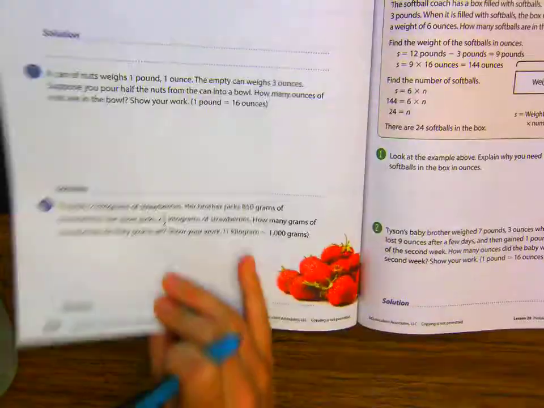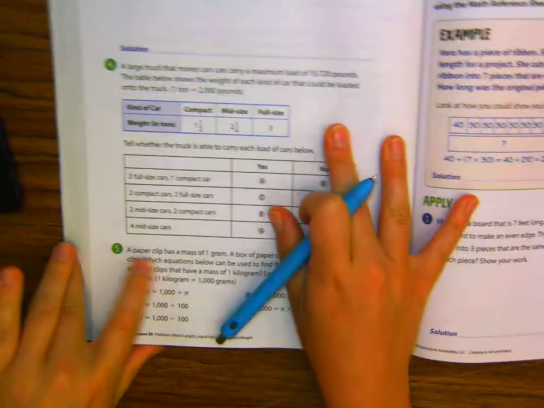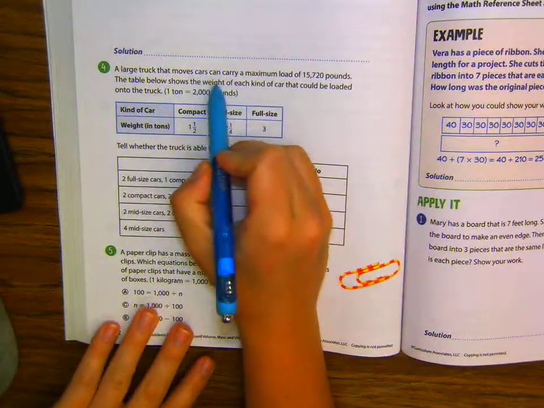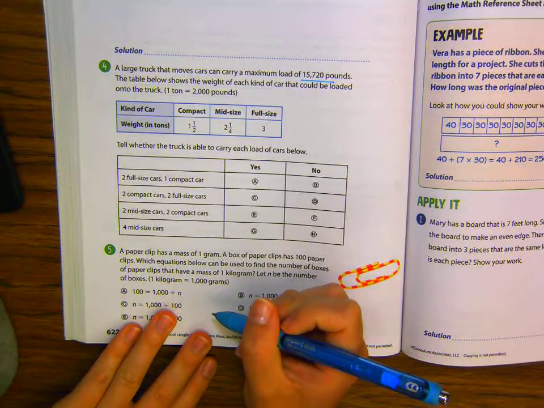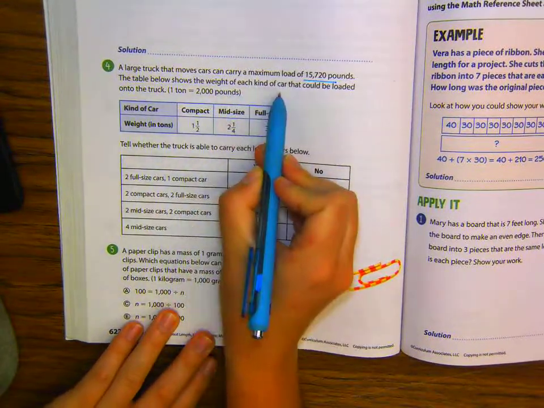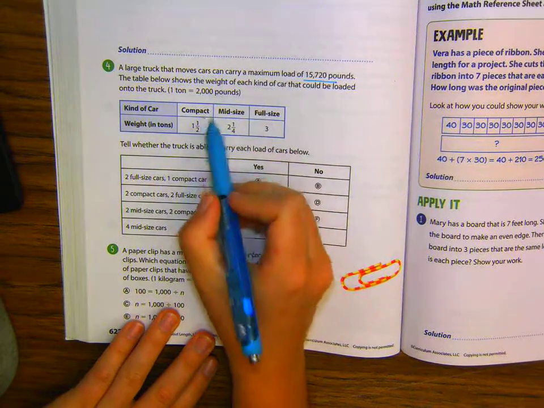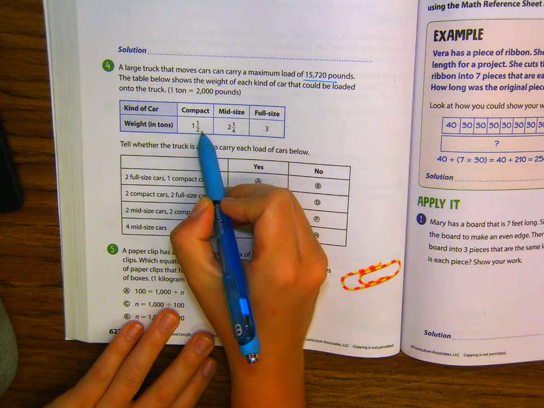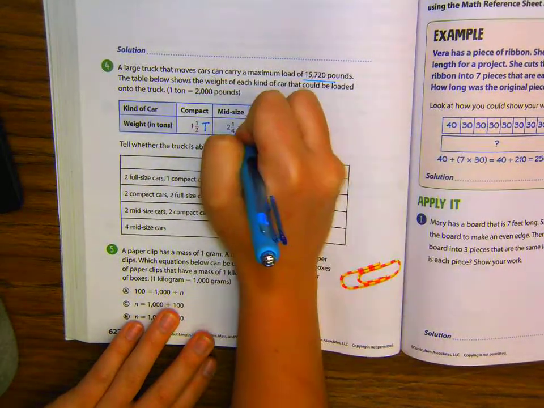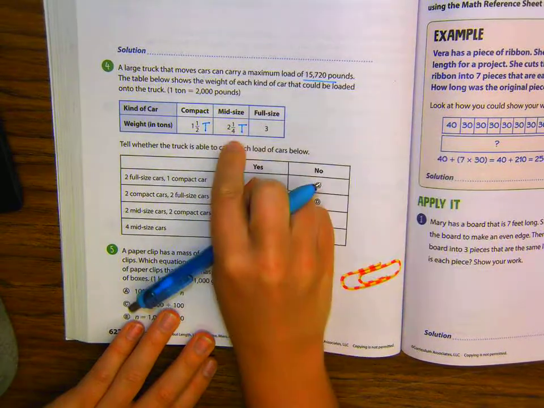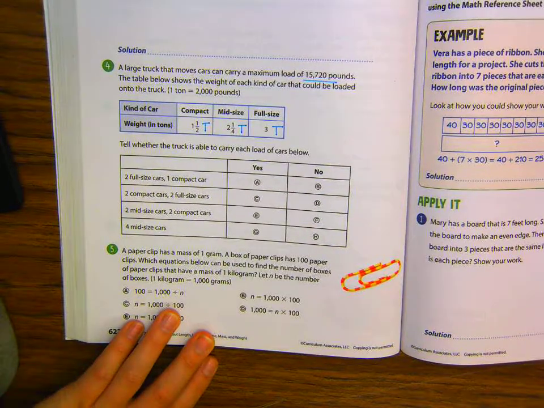What's another one we could do? Ooh. It says a large truck that moves cars can carry a maximum load of 5,720 pounds. The table below shows the weight of each kind of car that could be loaded onto the truck. Okay, so a compact car is 1.5 tons. I'm going to do a capital T. A mid-size car is 2 1/4 tons, and then a full-size car is 3 tons.